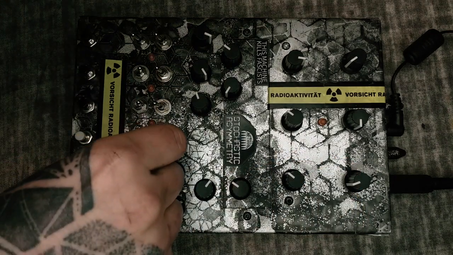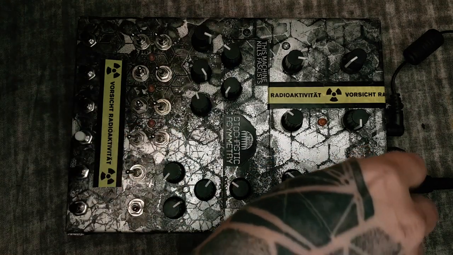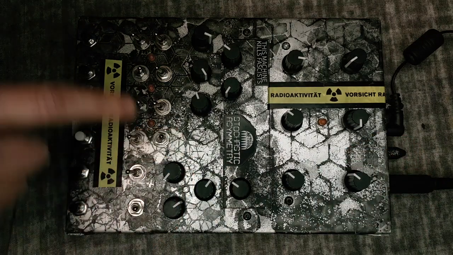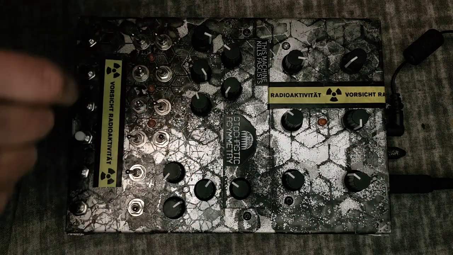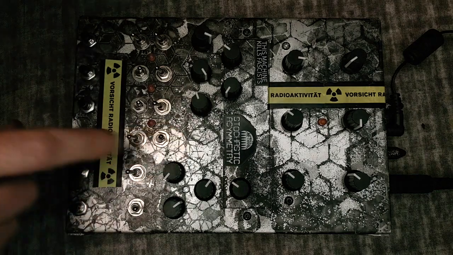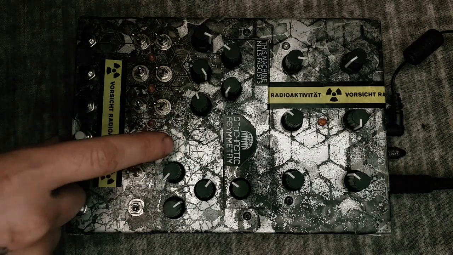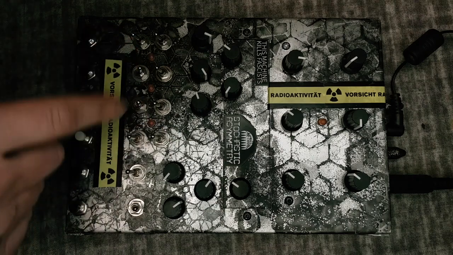To mention that this toggle switch here selects two different ways of mixing the oscillators. One is more noisy, the other is more linear. I think the more noisy one is in the bottom.